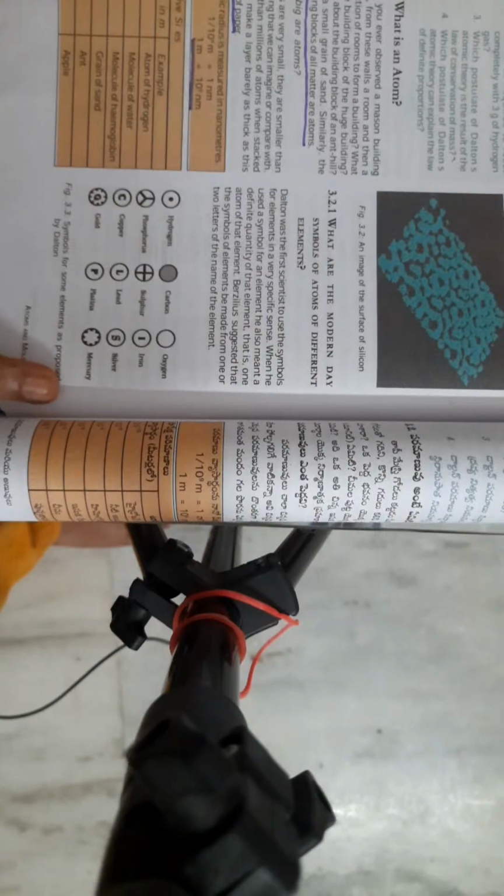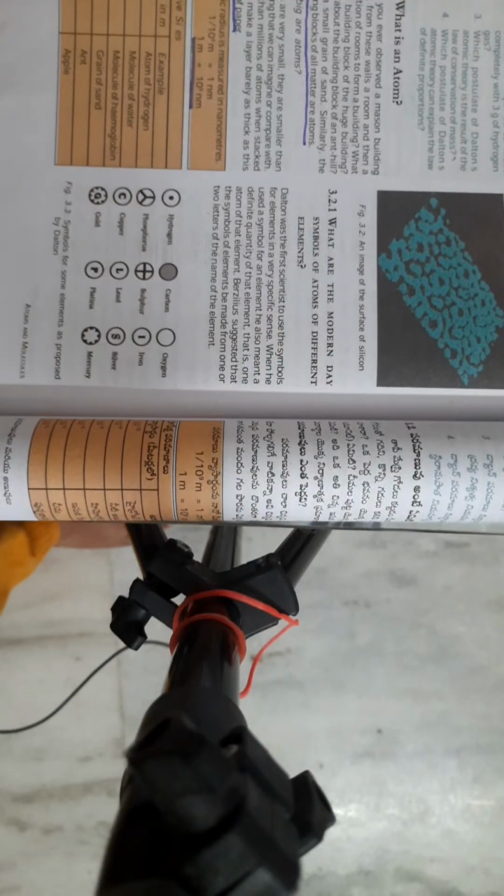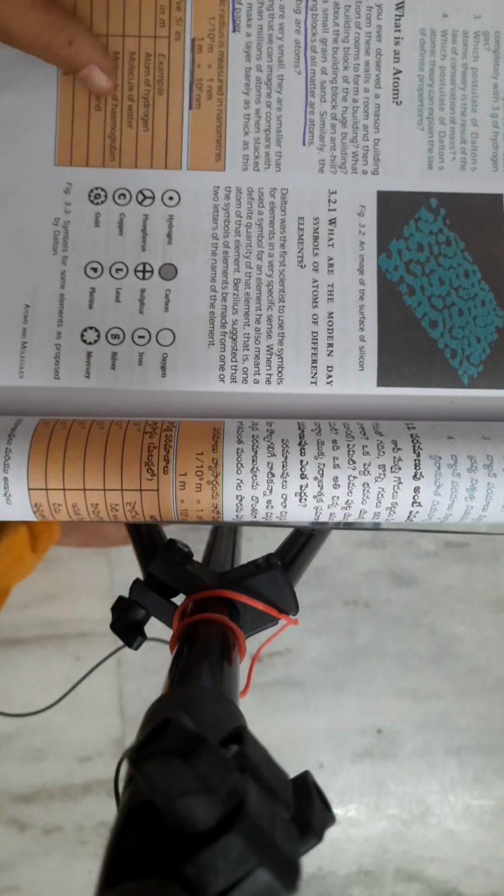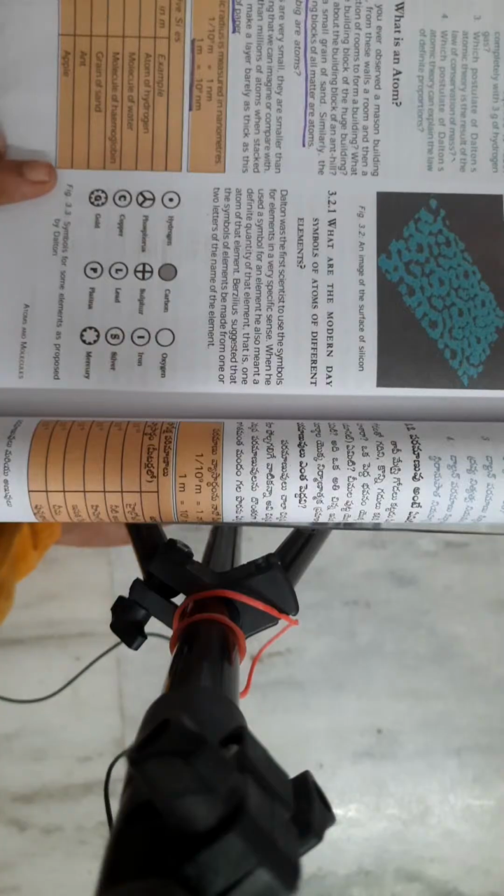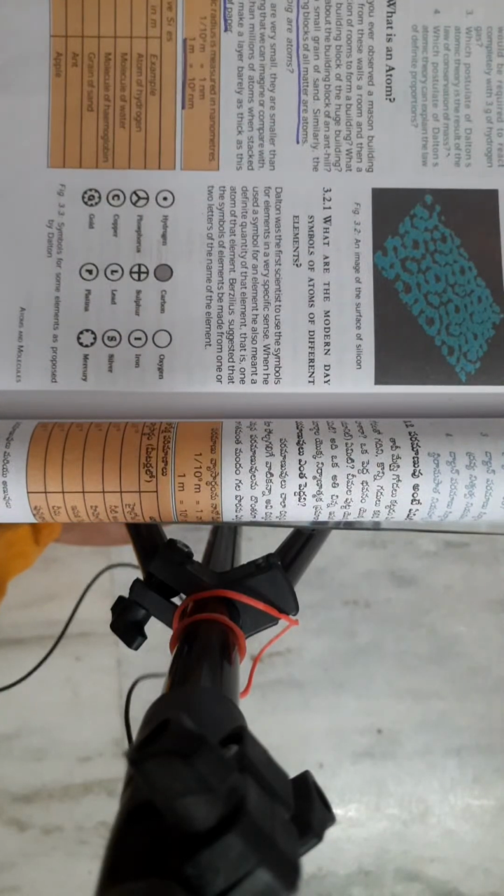Once all of you go through this to learn the symbols, this part is not very important, but still for your idea you can remember all the symbols, which can be asked in a 1-mark MCQ question. Now let's continue with the next part.